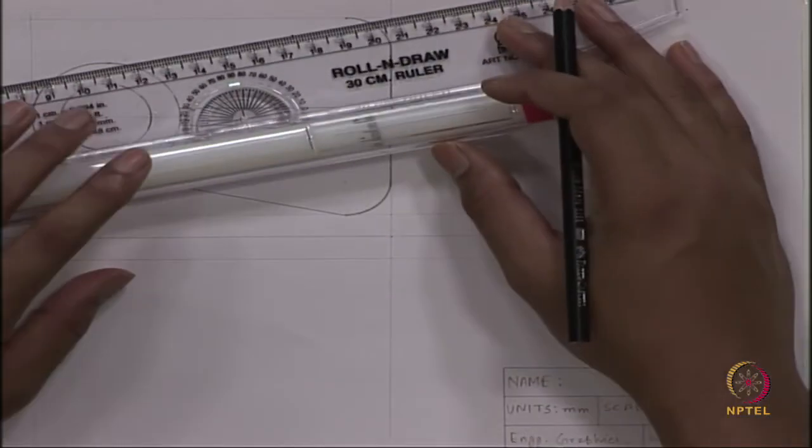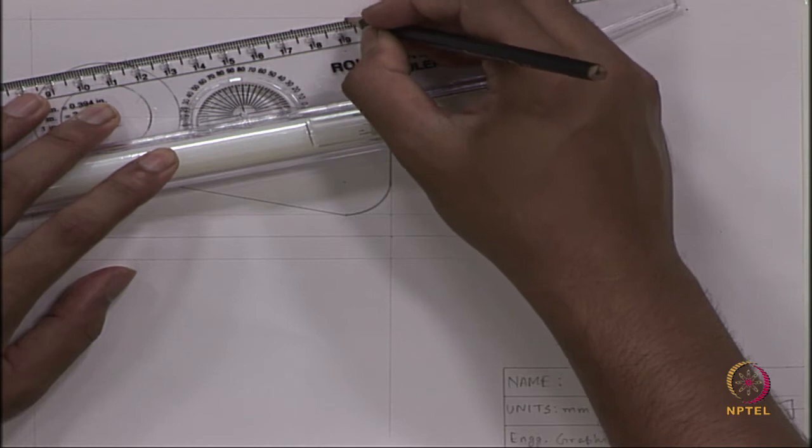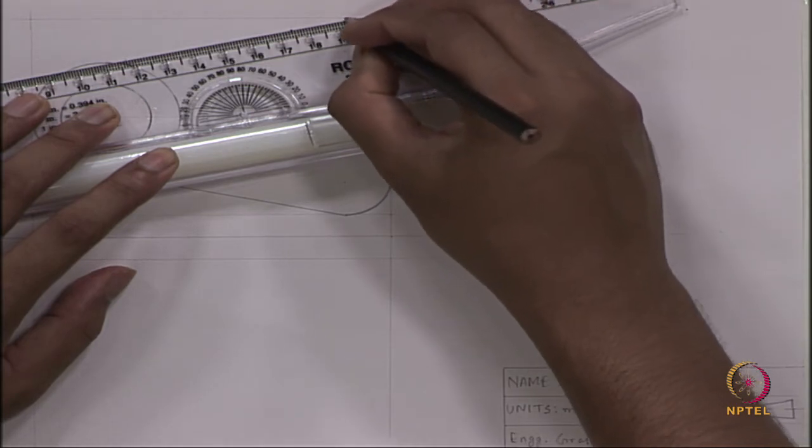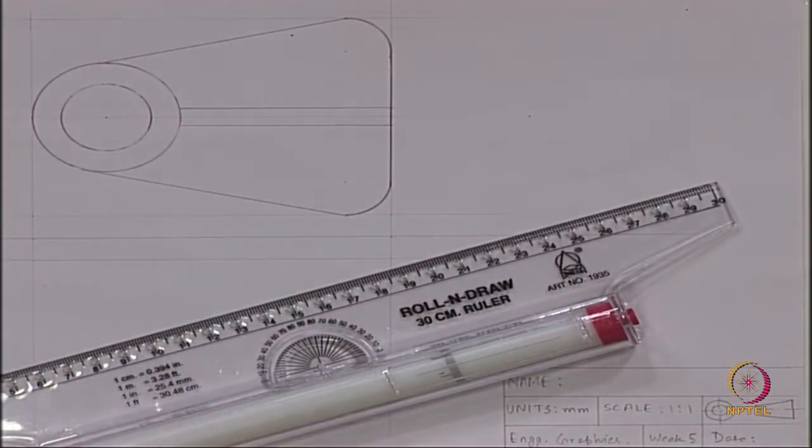Here it is a tangent, here also it is a tangent.